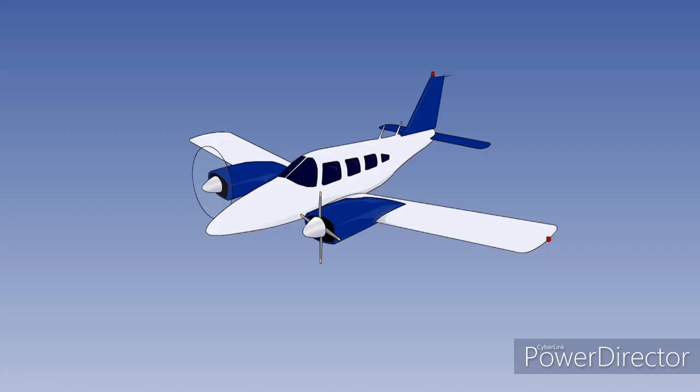A spin may also develop if forces on the aircraft are unbalanced in other ways. For example, yaw forces following engine failure in a multi-engine aircraft, or a lateral imbalance due to uneven fuel usage.